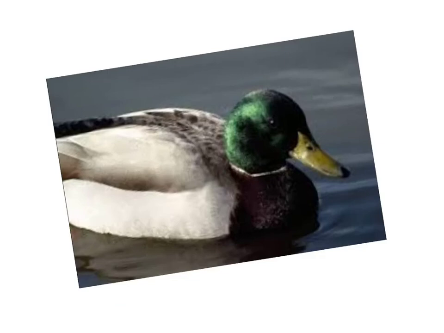Did you know that a duck's quack does not echo and nobody knows why?